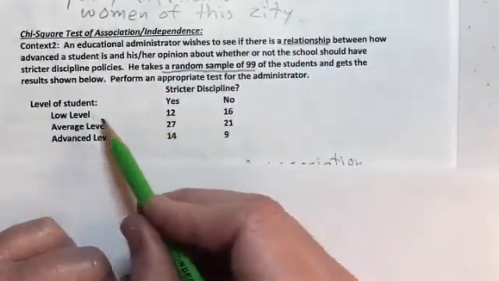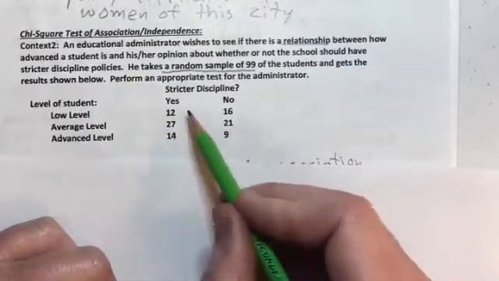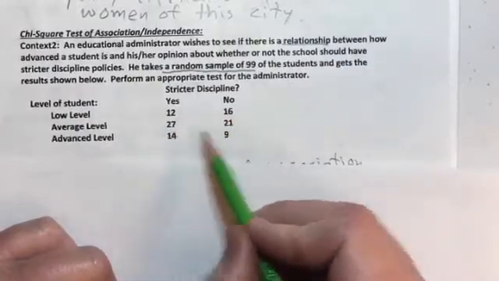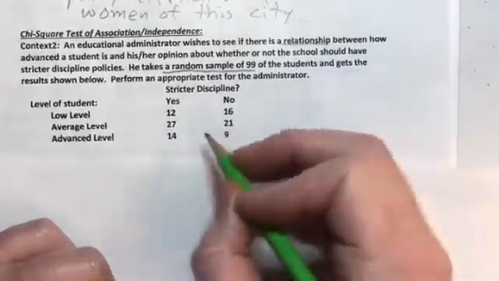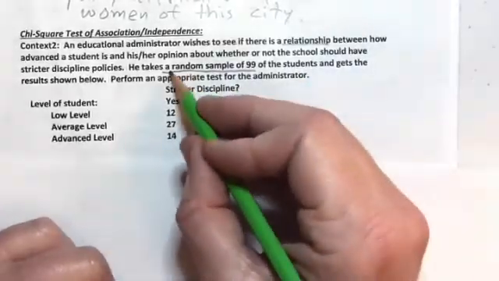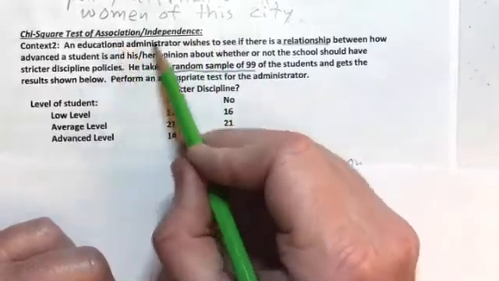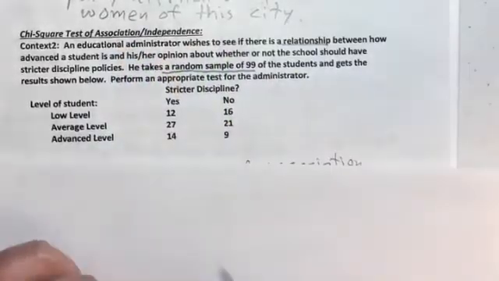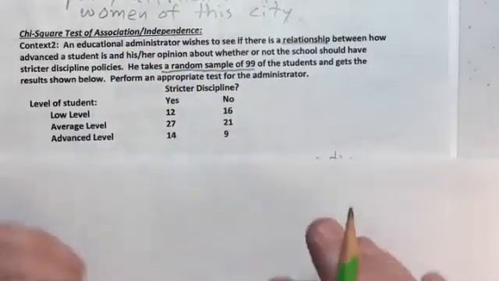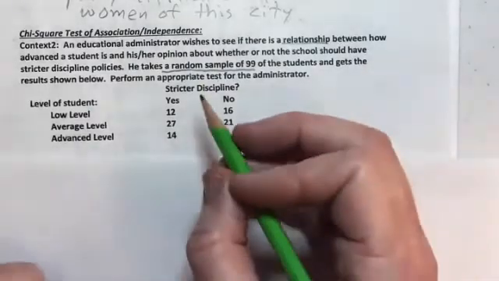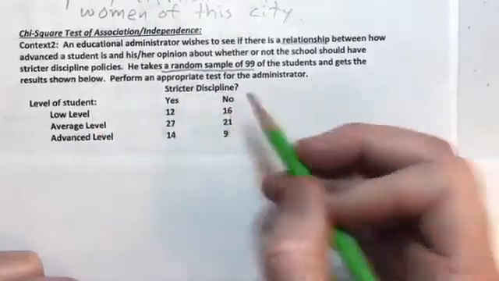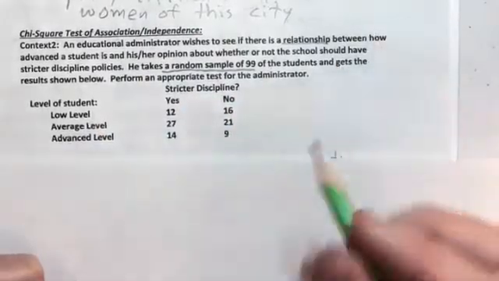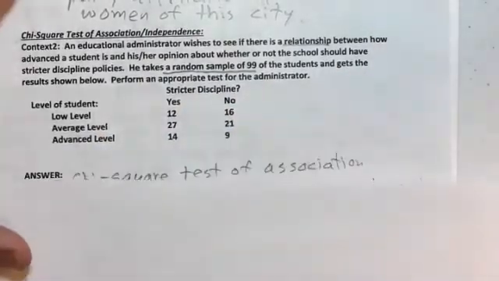Well, you notice these are categorical variables. These numbers are not quantitative. They're counts and categories. So the test we're going to do is a chi-square test. And we have a 2-way table, and it's just 1 sample. That means a test of association and independence. So the premise is, is there some relationship between their level of student and how strict they want the discipline? And so this is what we'll do.